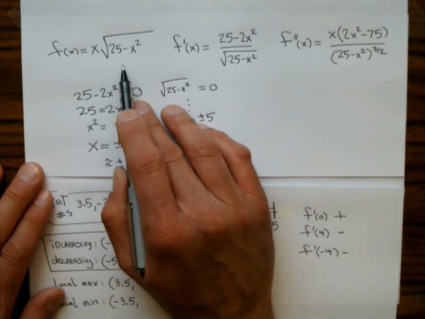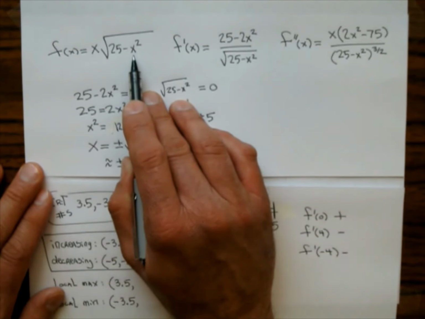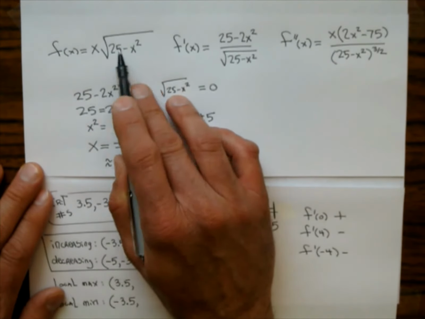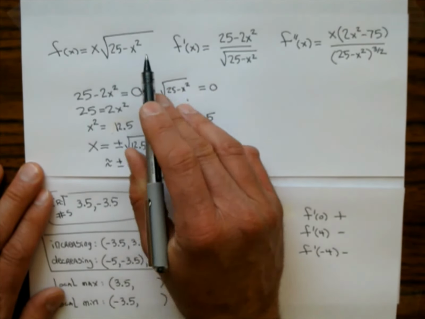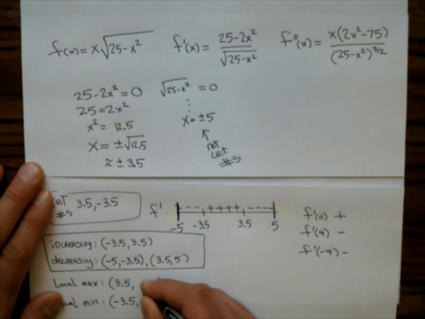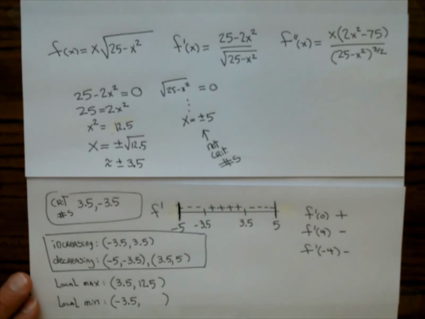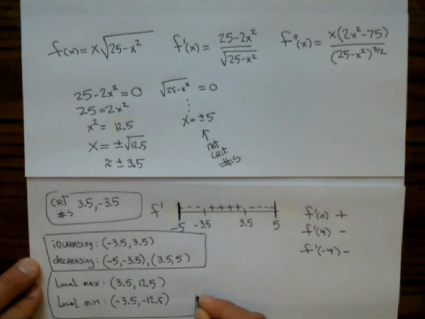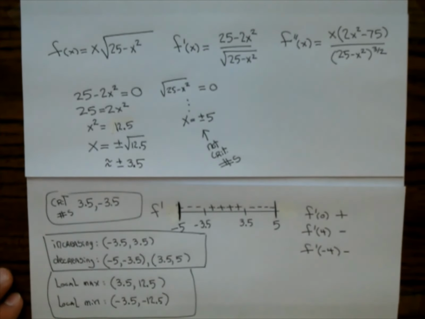I would not do this in my head, because I'd have to go 3.5 squared, 25 minus that, take the square root, multiply that by 3.5. These are approximations, I got 12.5 for my approximation for how high that thing goes for the local max, and then the other one is going to be negative 12.5. So there's my local max and my local min.